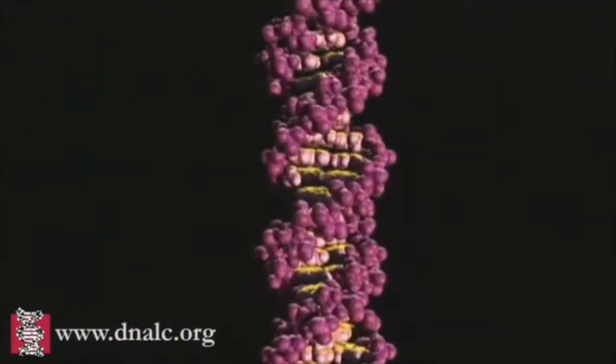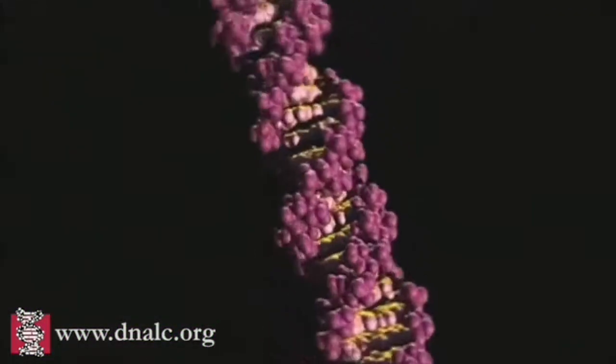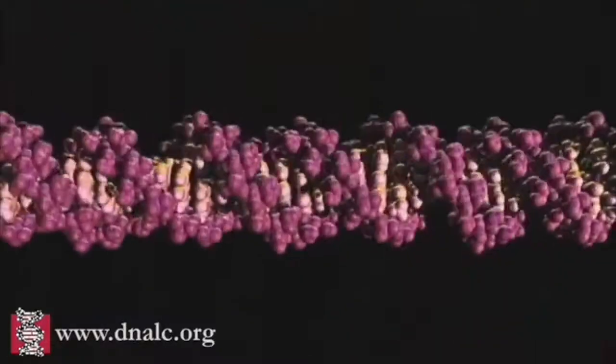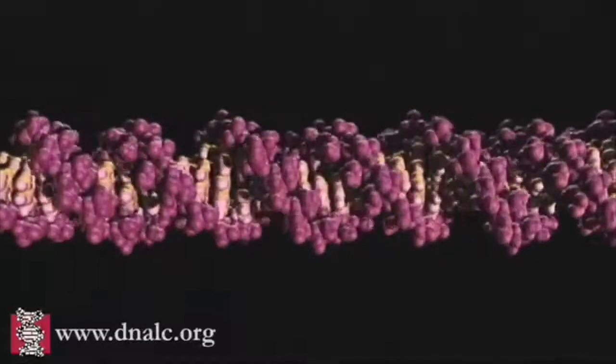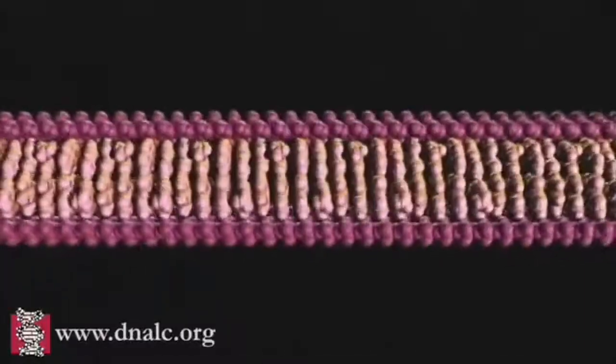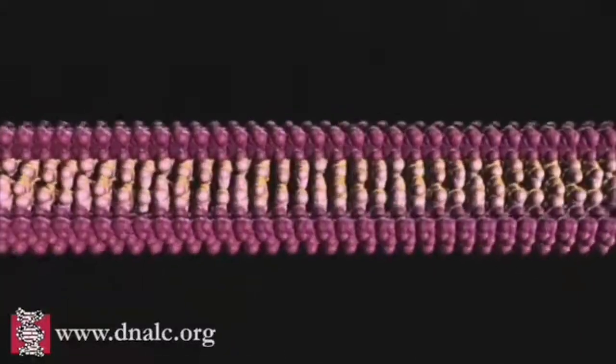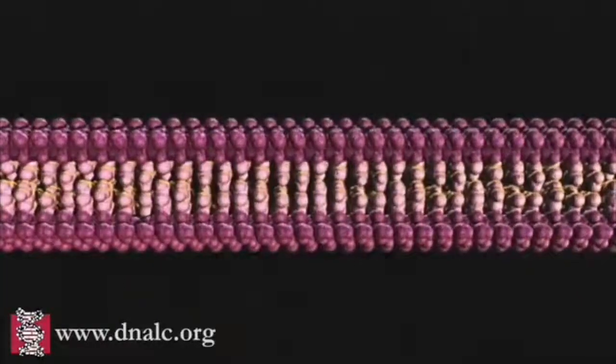Breaking down the DNA strand we started with, we find that this is made of 2 coiled strands known as a double helix. Unzipping these strands, we find that each one has a long sequence of the letters A, C, G, and T spread along it. This is its genetic code.